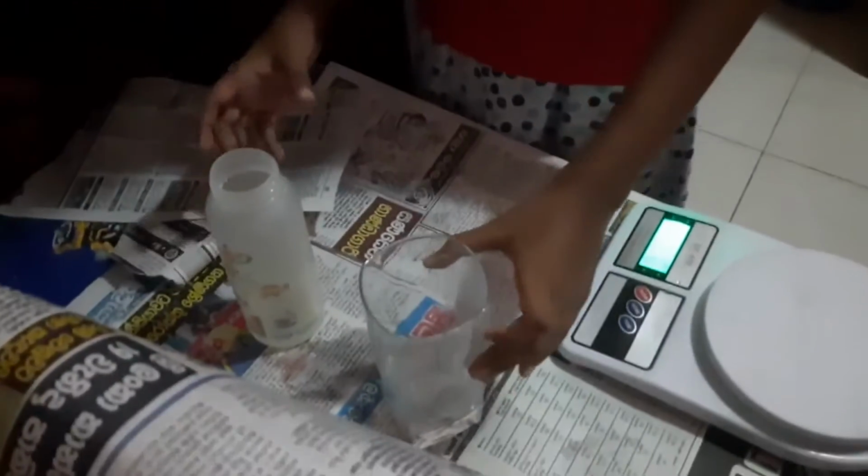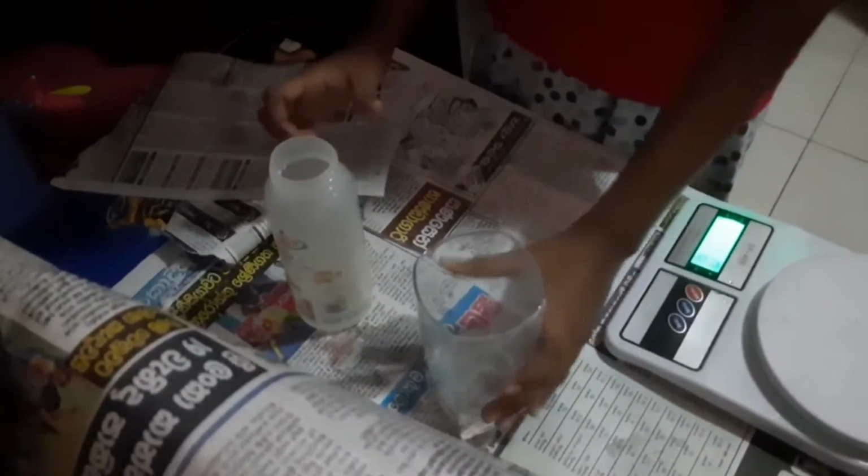And I add water till it becomes 50 milliliters.